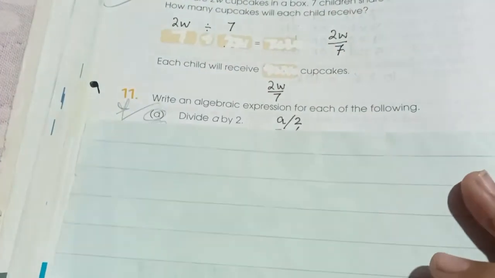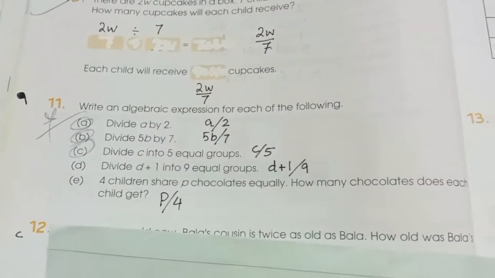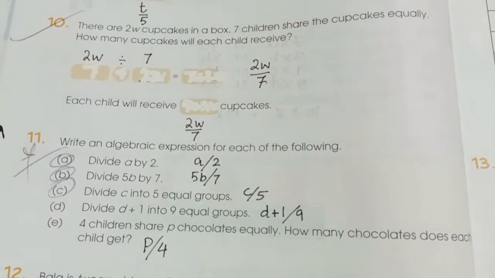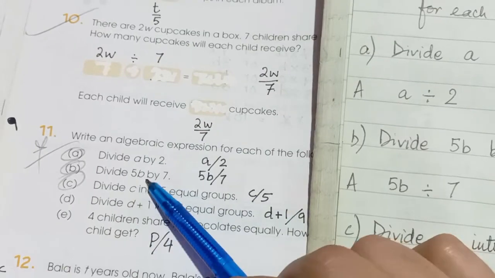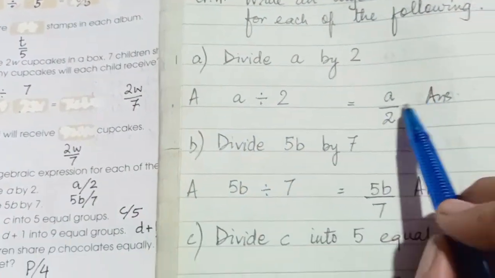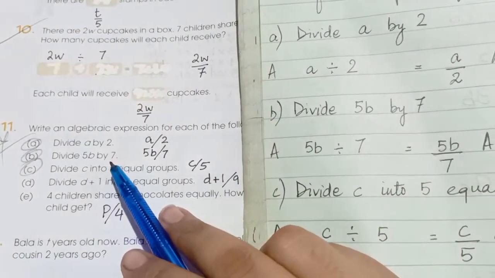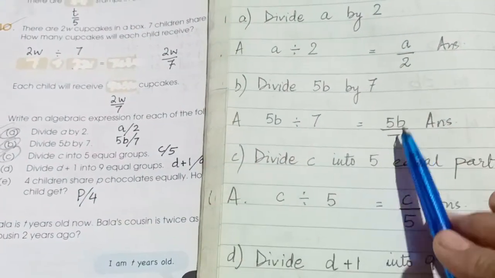Question number 11 is, write an algebraic expression for each of the following. Here we have the expressions. Let's solve these in the copy. Number 1 is divide a by 2, a divided by 2, a upon 2. Divide 5b by 7, 5b divided by 7.